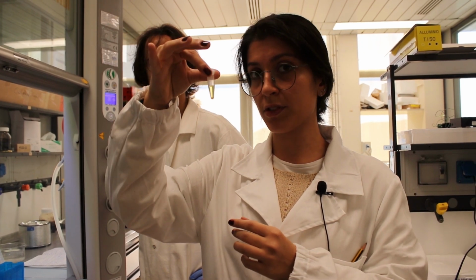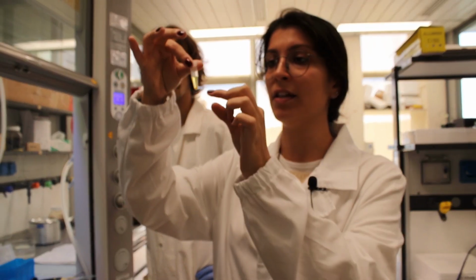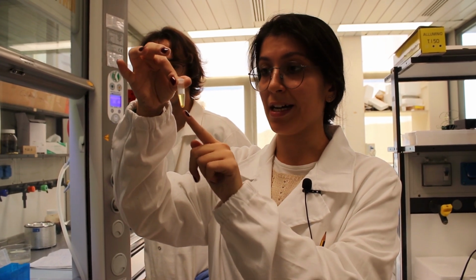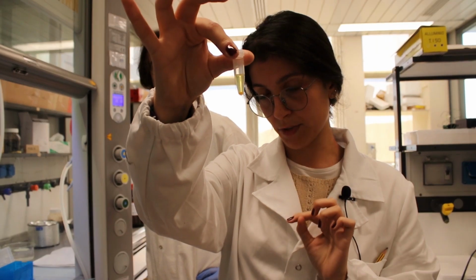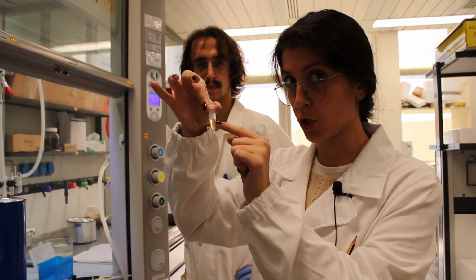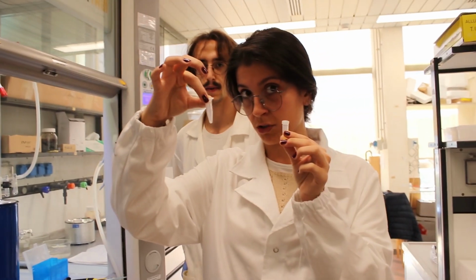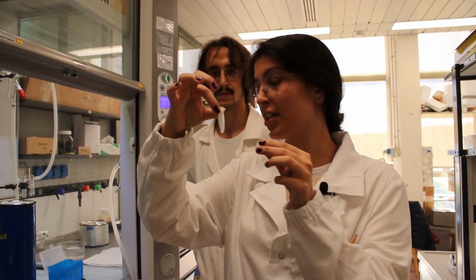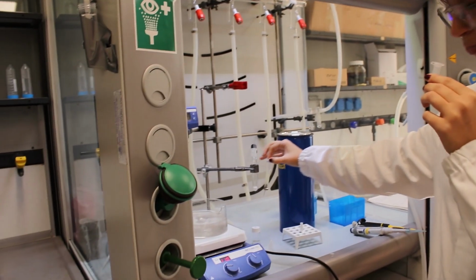So you put the AIBN solution inside, and then he will solubilize the RAFT agent that is here at the bottom of the Eppendorf. Okay, and then use the same solution in the methacrylic acid Eppendorf, and after that he will transfer all the solution in the Schlenk tube.